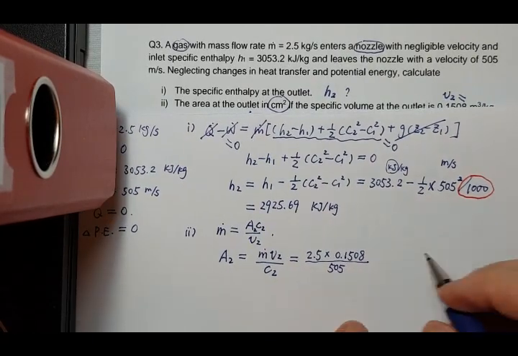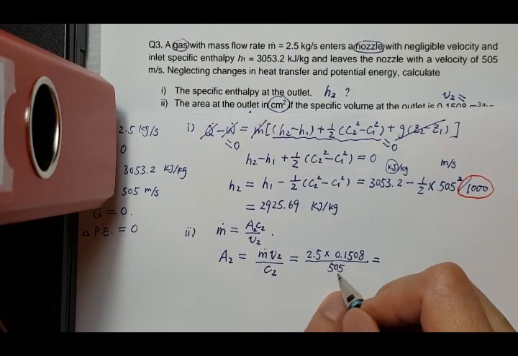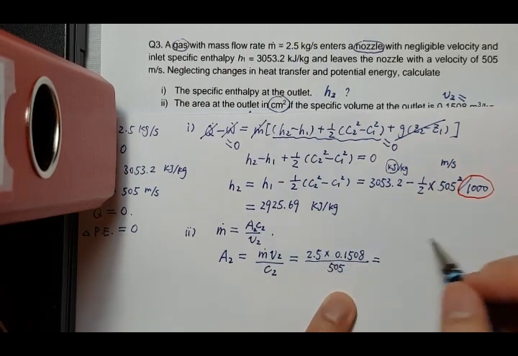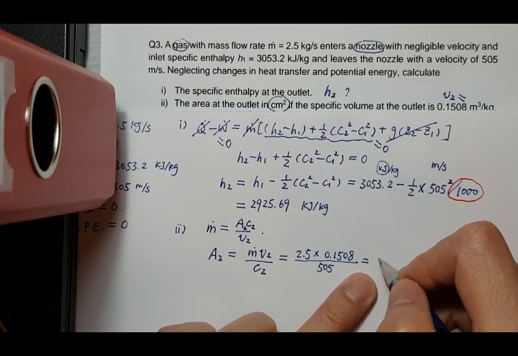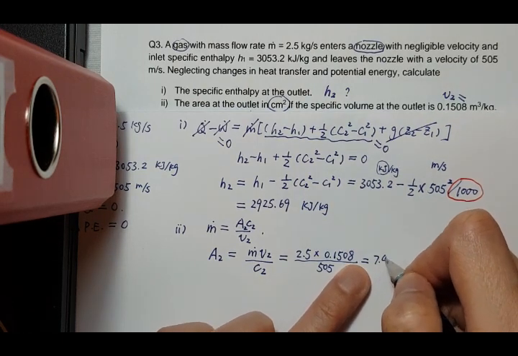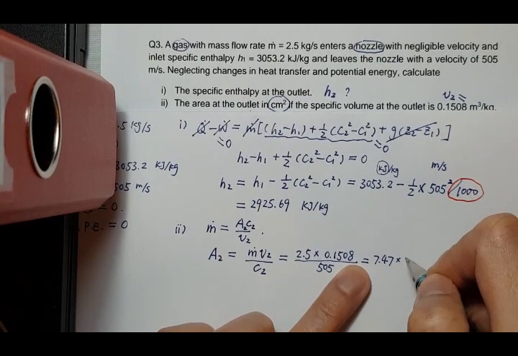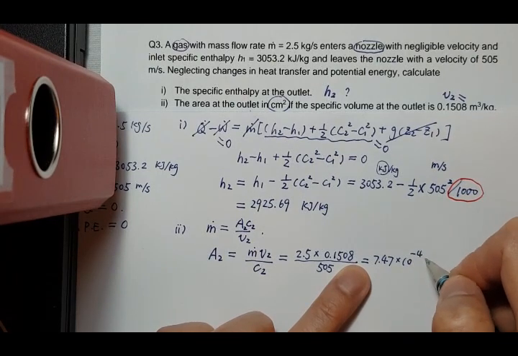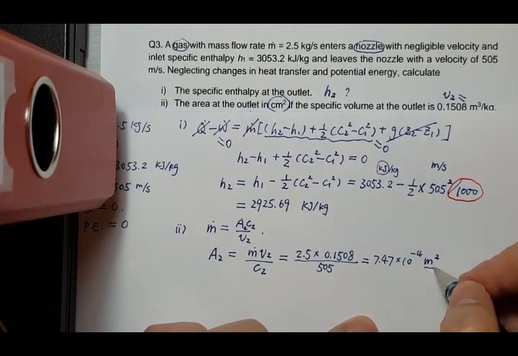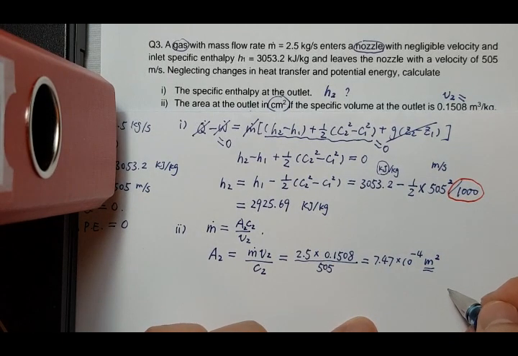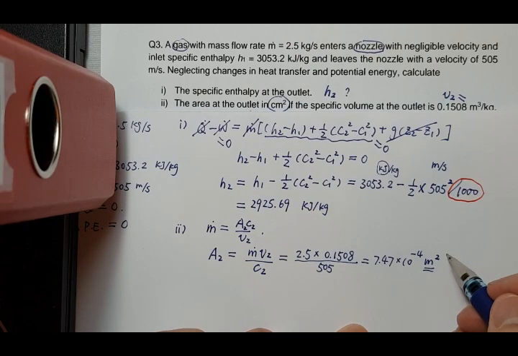Right, so then we just calculate. Because we're using SI base unit for each of these terms, the final answer will be SI base unit as well, which is 4.47 times. Okay, as I said, you definitely will get SI base unit for the area, which is meter squared.